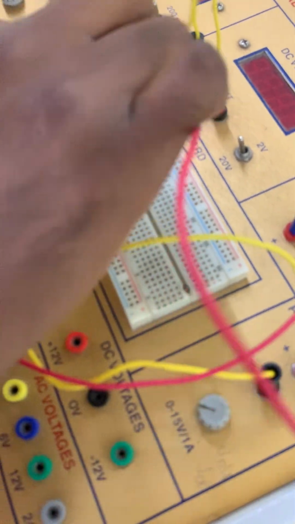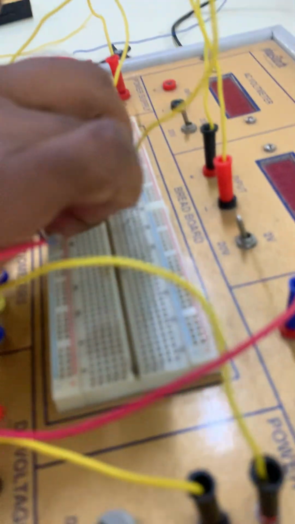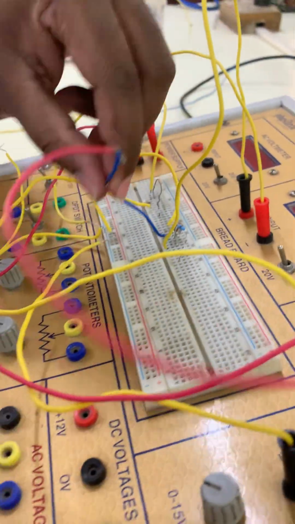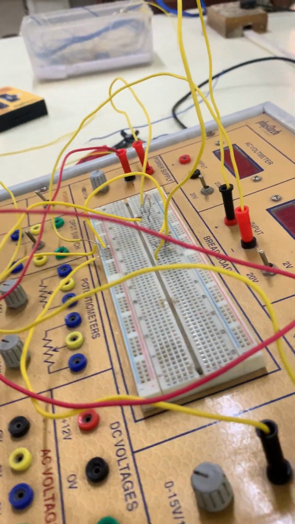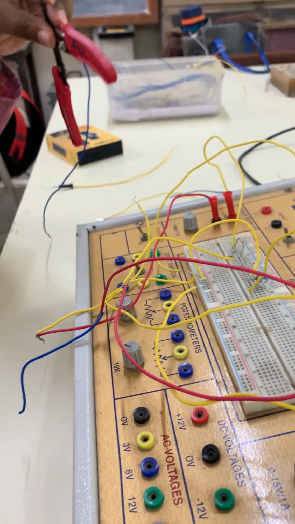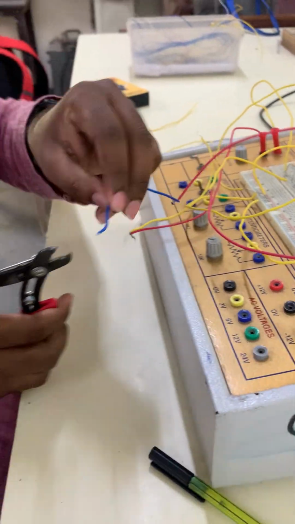After connecting this IB, now, right, take the cutter and do it, because I'm rotating that wire, so that's why it is not coming like that.